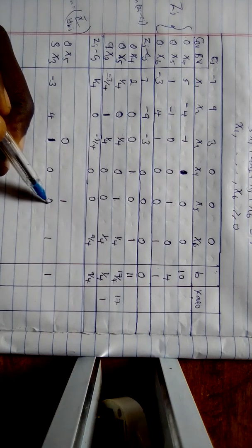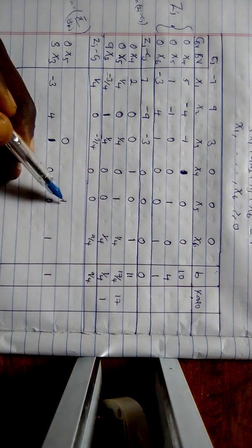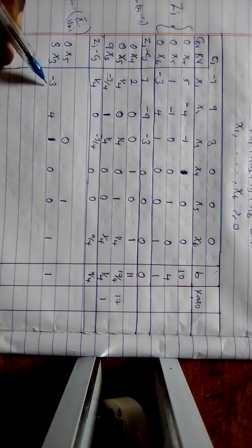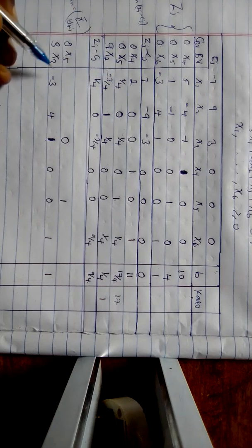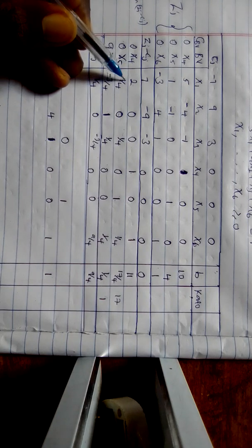Will I remain down here? Yes. I'll have 1 minus 0 over 4, you get a 1. Okay. So here I have 1 over 4 minus 3 over 4. What do you get? 1 over 4 minus 3 over 4.